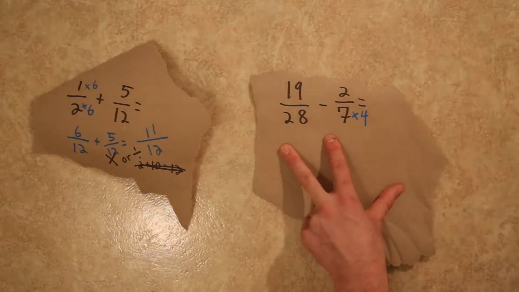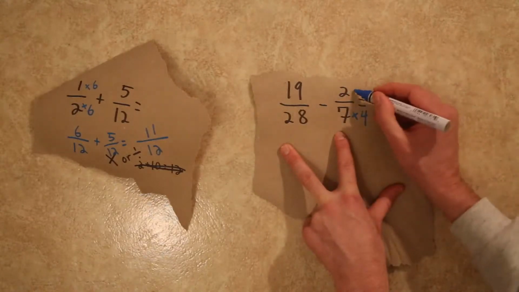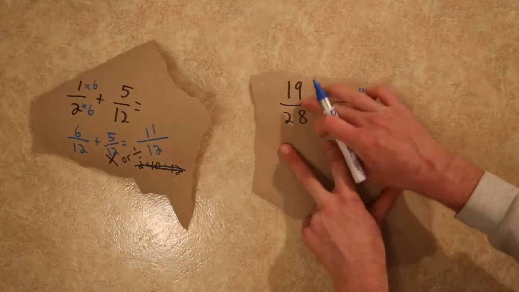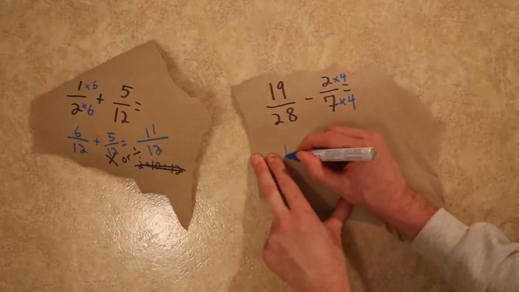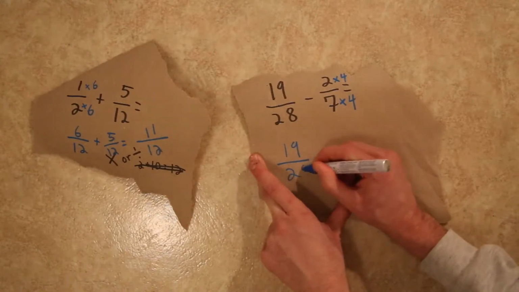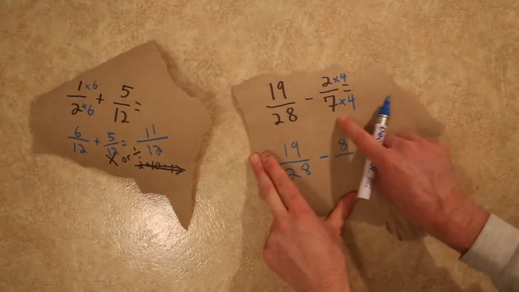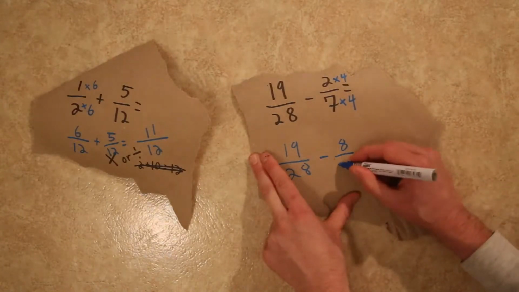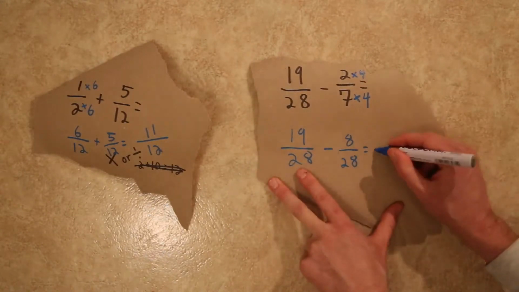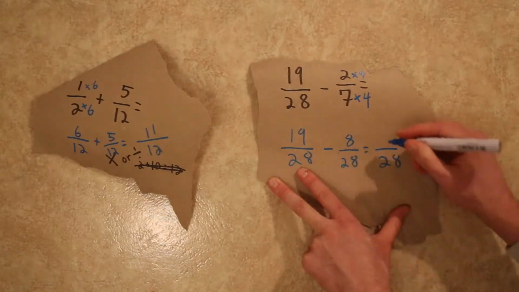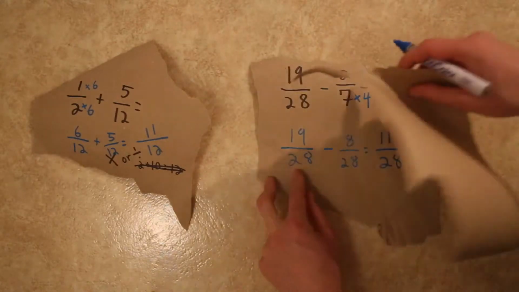4. And then remember, what you do to the bottom, you do to the top. So, I'm going to multiply this by 4. And then these numbers can stay the same, so it's like multiplying by 1. So, rewrite the problem. 19 over 28 subtracted by 8 over 28. Now the denominators are the same, so you keep the bottom the same and you subtract the top. Next one, last one here.